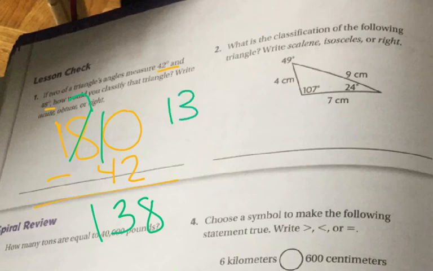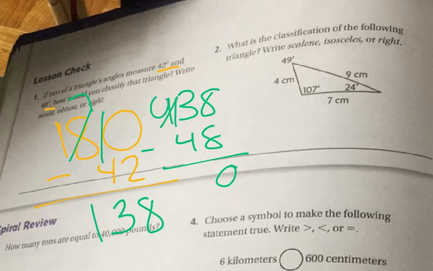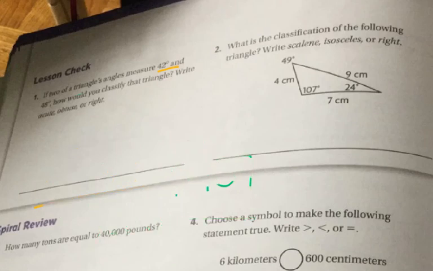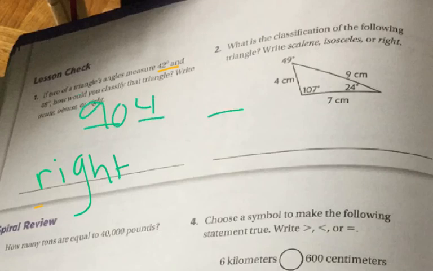Then I'm going to subtract 48. That becomes a 0, that becomes 0, that becomes 13. 13 minus 8 is 5, so 90. That means the remaining angle would be 90, so that would be a right triangle. They kind of trick you because I think they think you're going to put acute, but you have to think about all three angles. So 90 plus 42 plus 48, and that 90 degree angle makes it a right triangle.